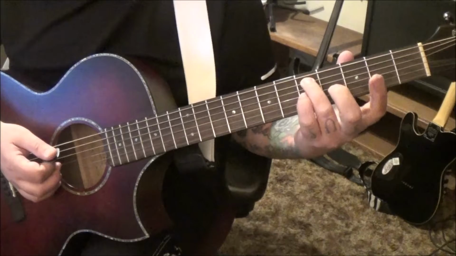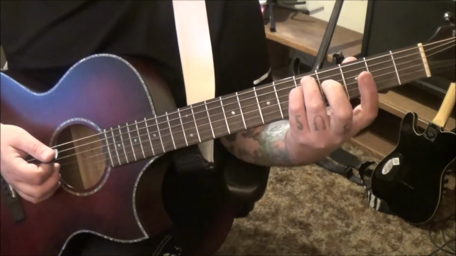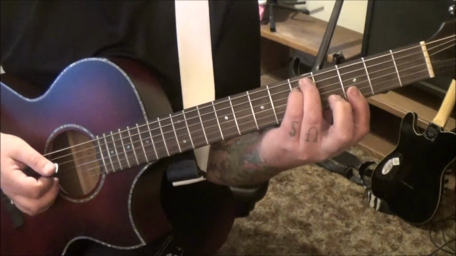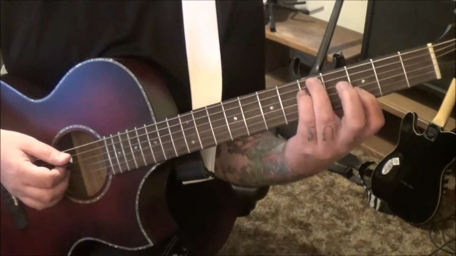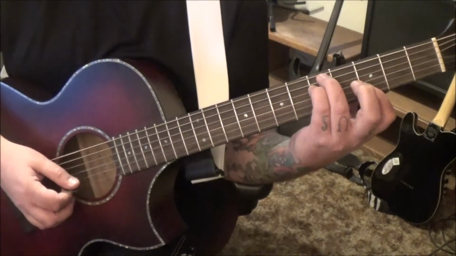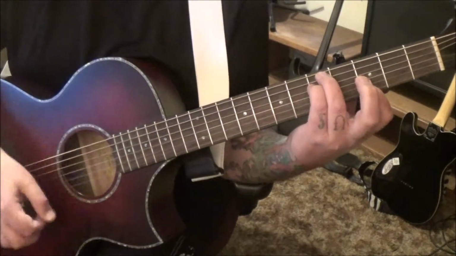We'll go 5A, 5D, open G, and then I bar the 3rd fret on the B and E string. Keep the knuckles at a good angle and try to mute string 6. Check this out.